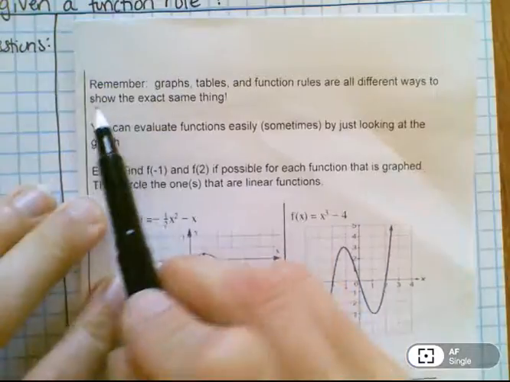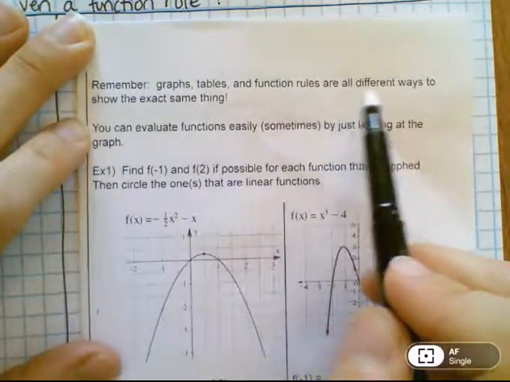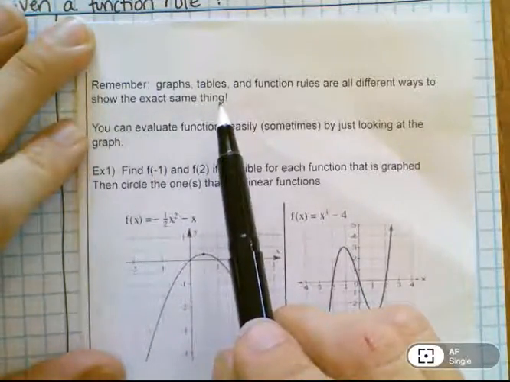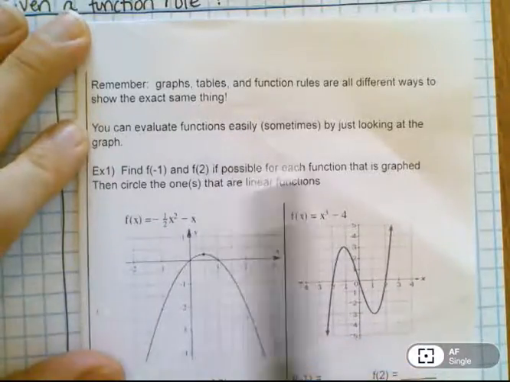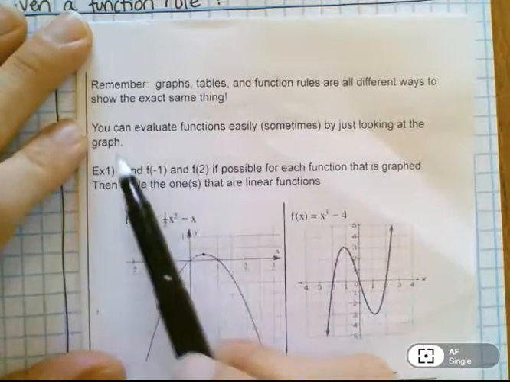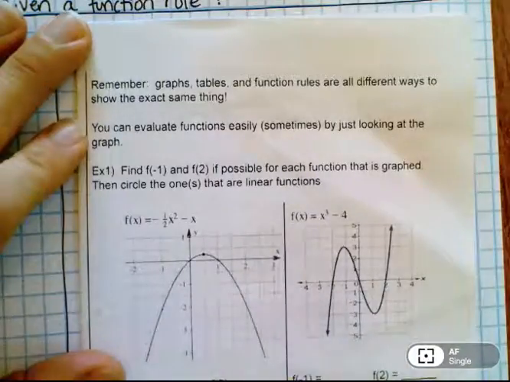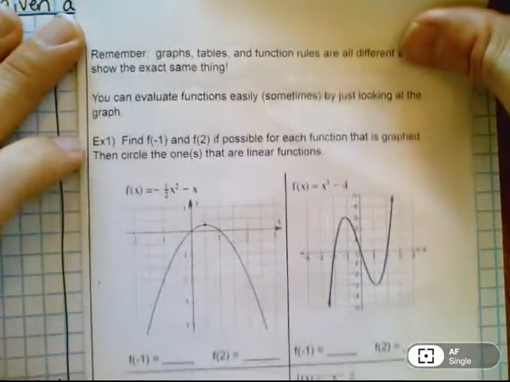But this says, remember, graphs, tables, and function rules are all different ways to show the exact same thing. So we've been working on those multiple representations a lot with your patterns, but it's true even when there's no pattern involved. You can evaluate functions easily sometimes by just looking at the graph. So I'm going to do 2 examples with you and then you'll try 2 on your own.